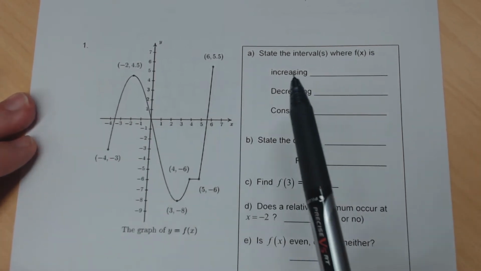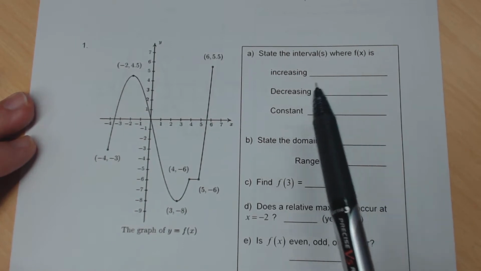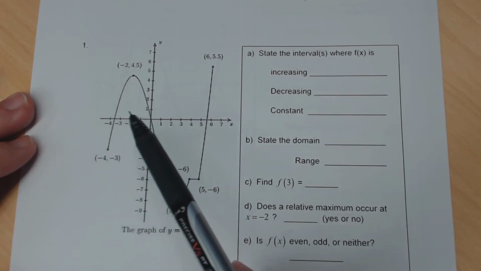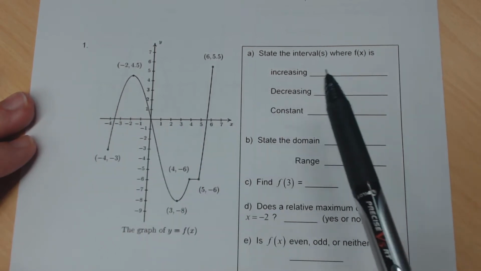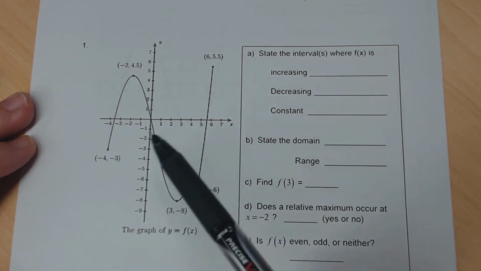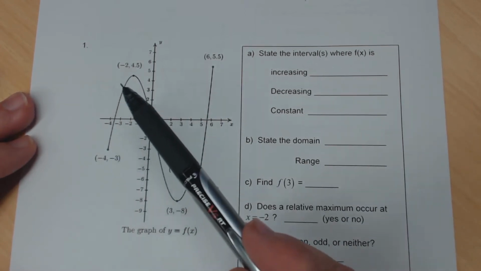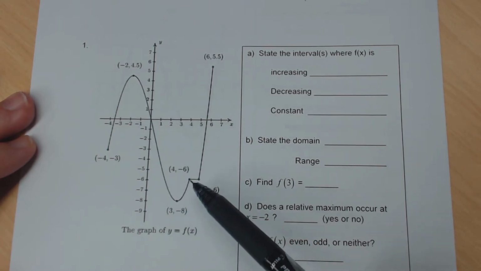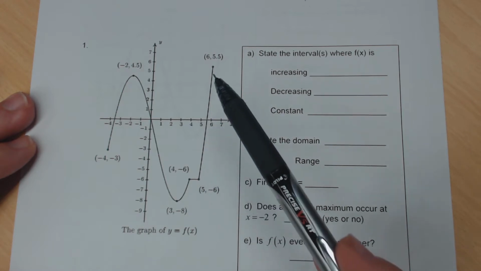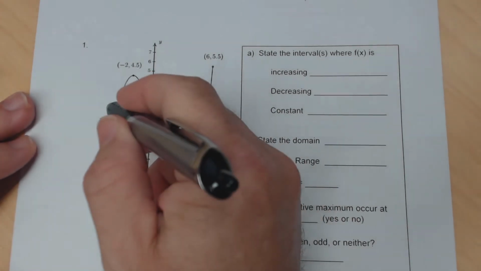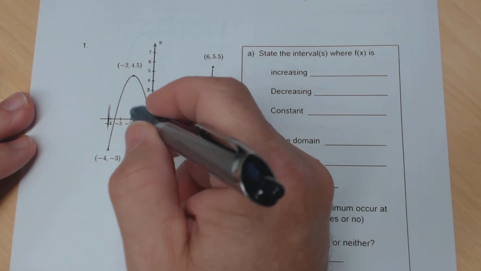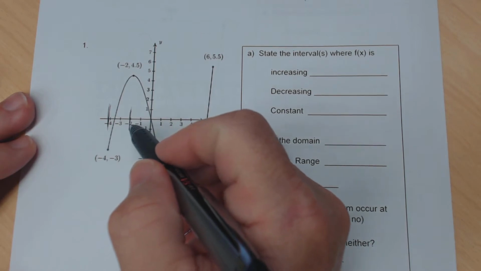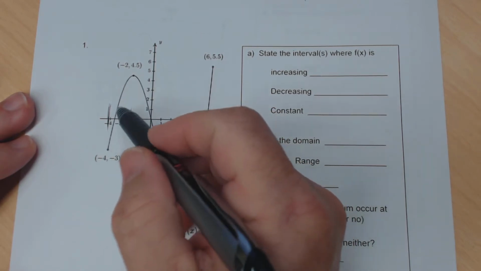Remember, to determine the open intervals where the function is increasing, decreasing, or constant, you read a graph from left to right. As I go along the x-axis, your domain, that's what you put here: values from the domain that make my function increase. Then all of a sudden it's decreasing, then increasing, then constant, and then increasing. So from x equal -4 to x equal -2, your function is increasing.